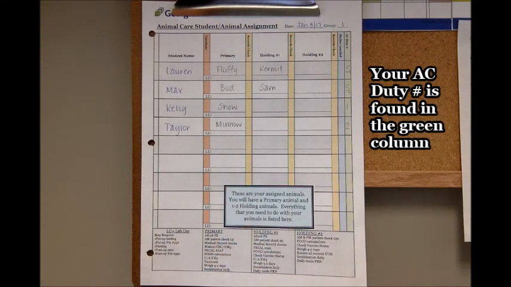If the animals are already here and are being transferred from one student to the next, you will already have a binder made up and some pages from the prior week. Your job will be to fill in the pages that are needed and make sure all your skills are completed on the patient for the week that you are on AC.